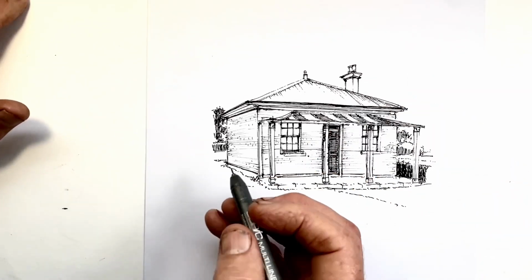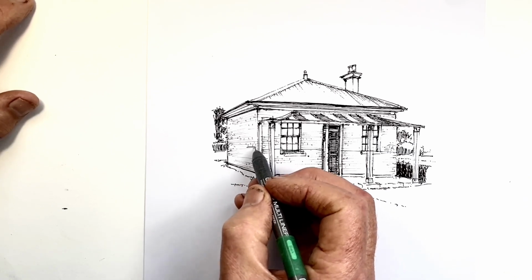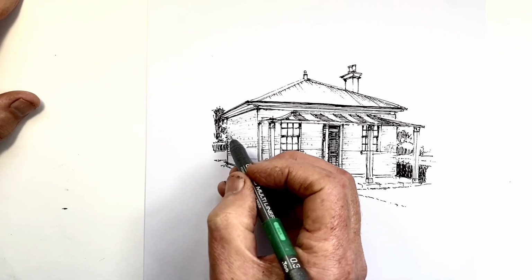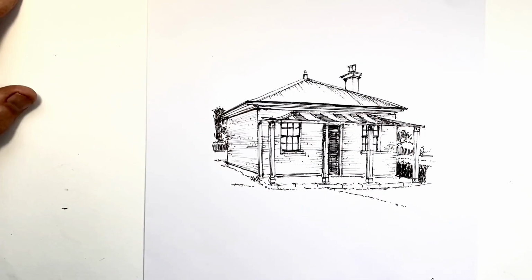But what we do have is some sense of the fact that the bricks up here are wider than the bricks down here. I have more marks closer together to create that effect of foreshortening.